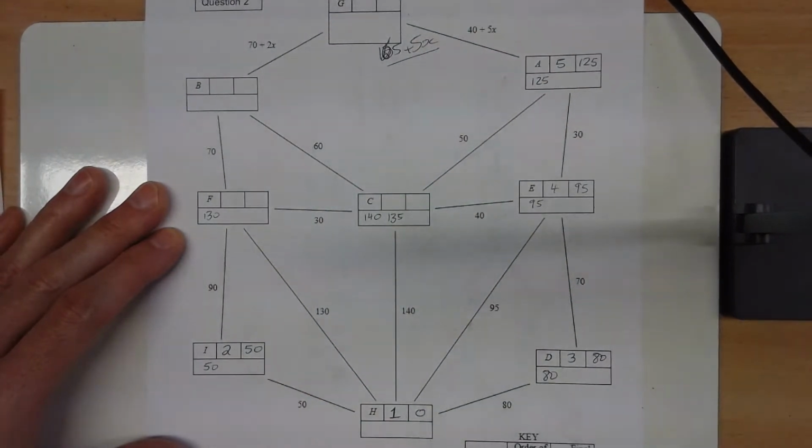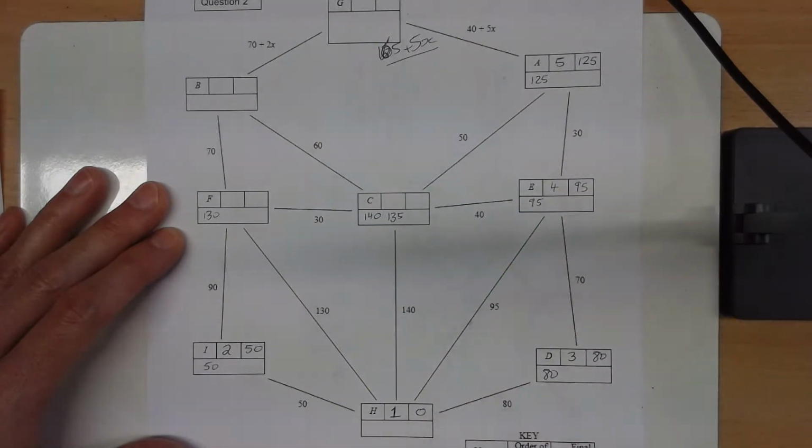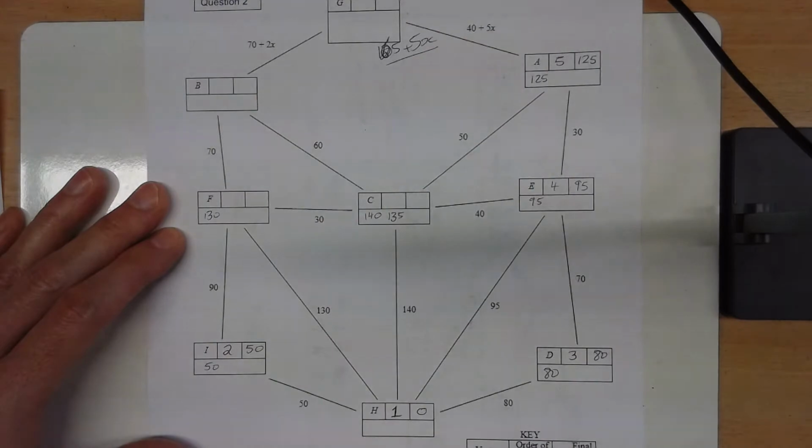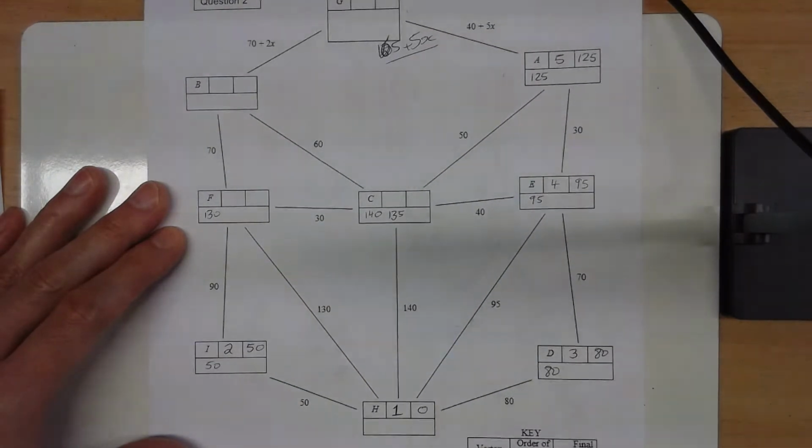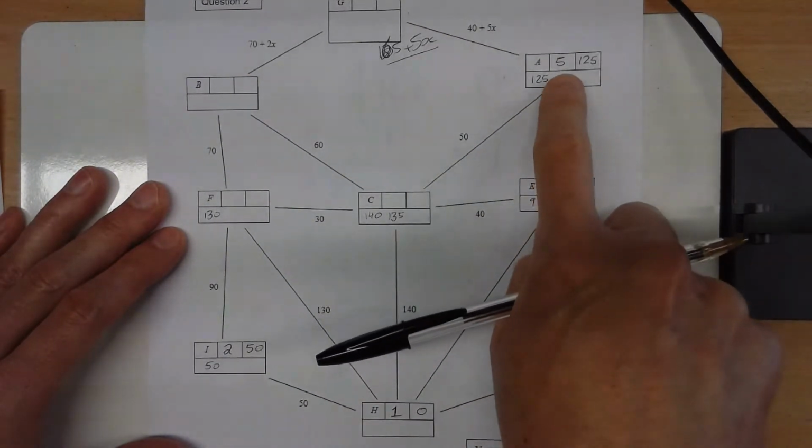Actually, I'll write that down. So how do we get there? We went from H to E. Oh, I'm writing at the bottom here, aren't I? H to E to A to G, and that equals 165 plus 5x. Well, where were we? That was number 5 there.